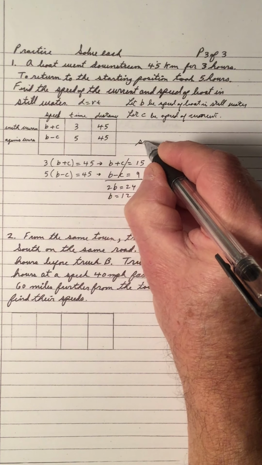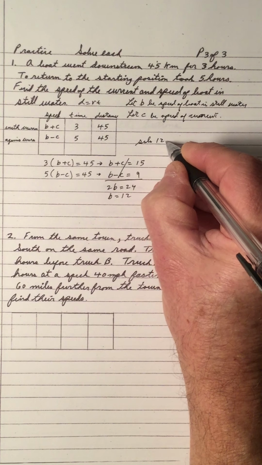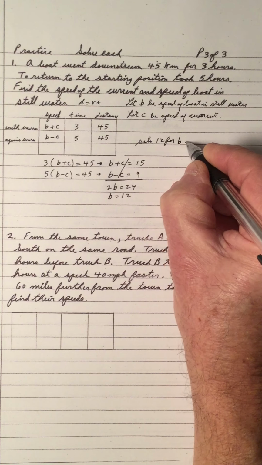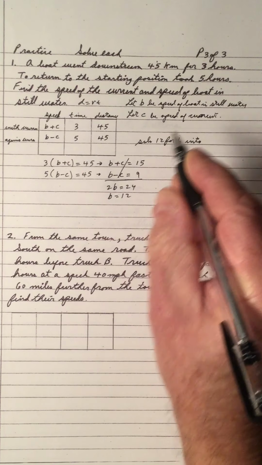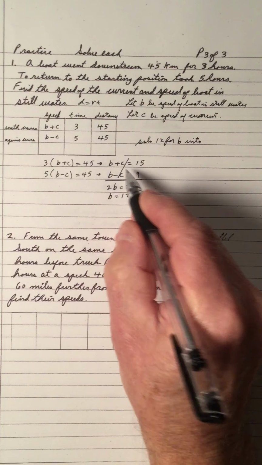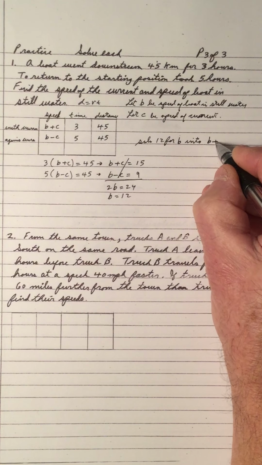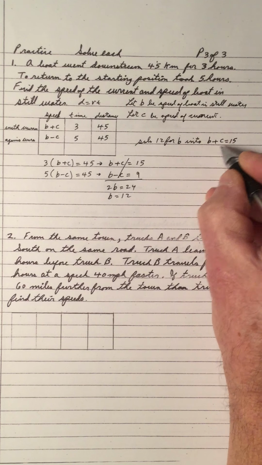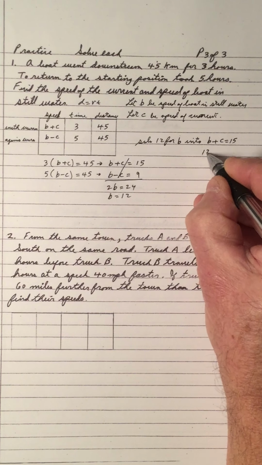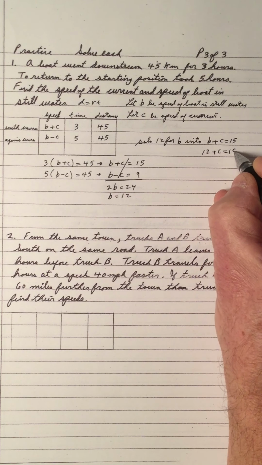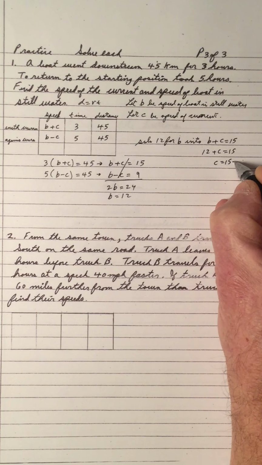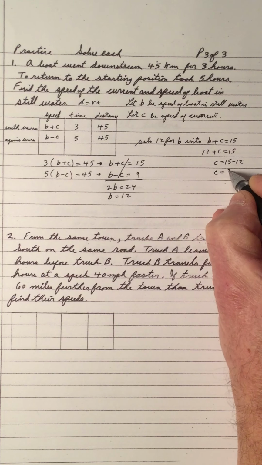Now I'm going to sub 12 for B into the equation with the plus, B plus C equals 15. So 12 plus C is 15, C is 15 minus 12. C is 3.